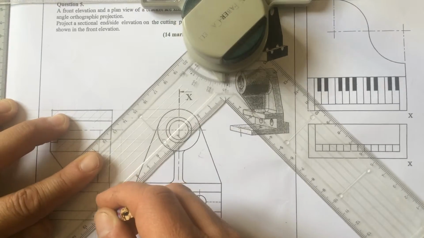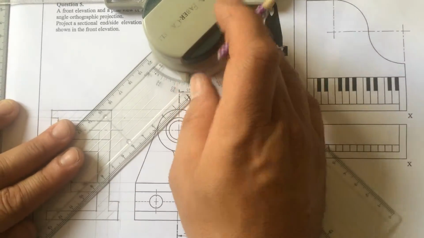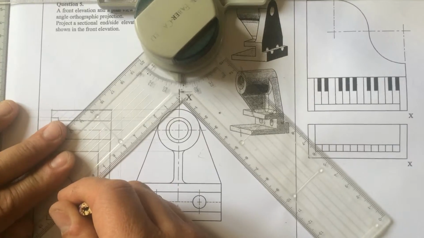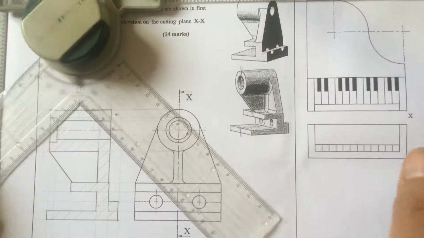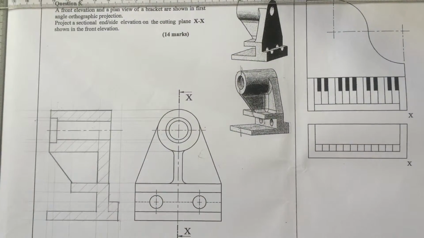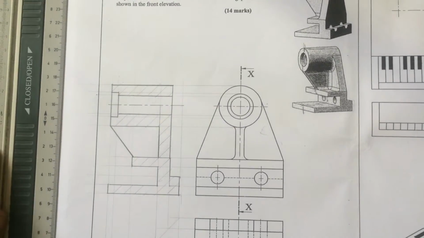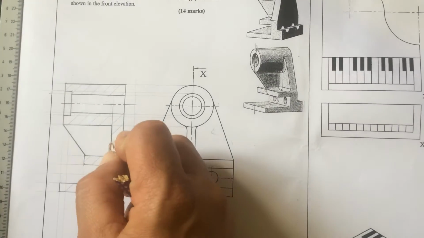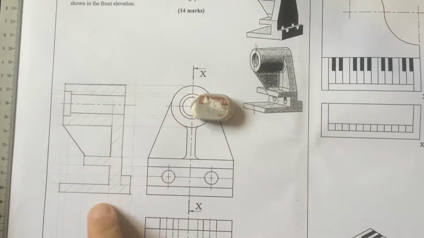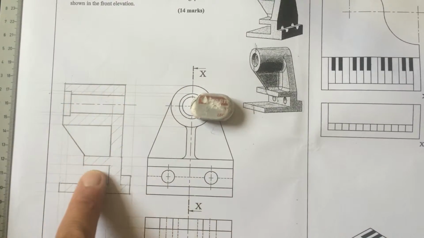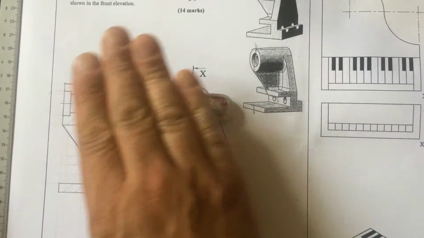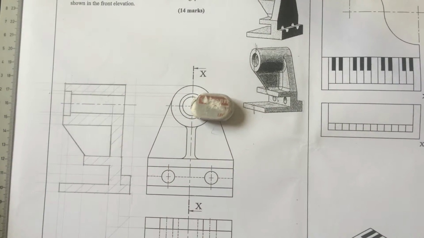Now I'm leaving part of it not hatched, and I'll explain why. Alright, so that's your final section view. Now I should remove also this line here, this horizontal line there. So once you've cut, that face is all one plane. There's no edges.